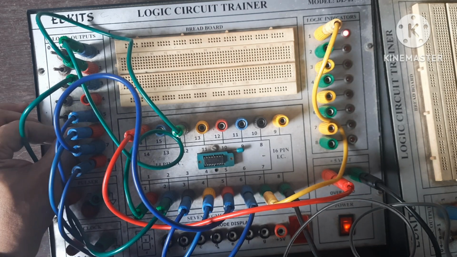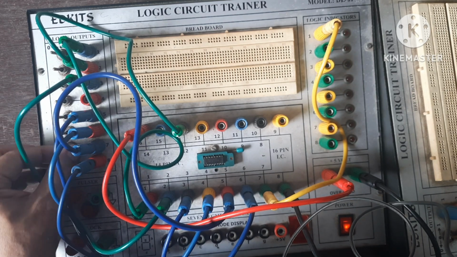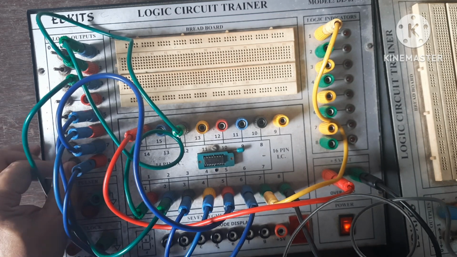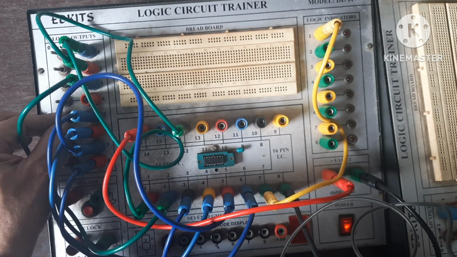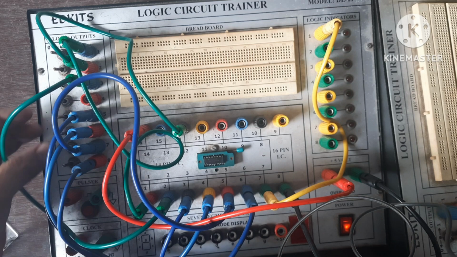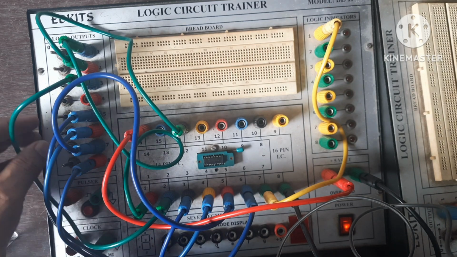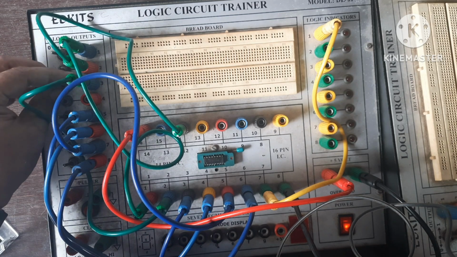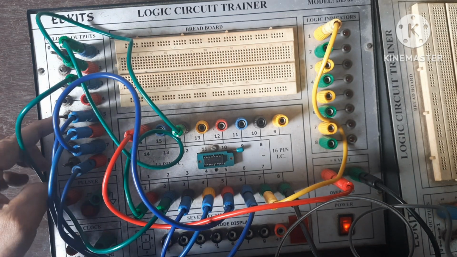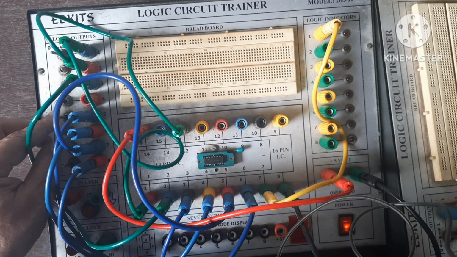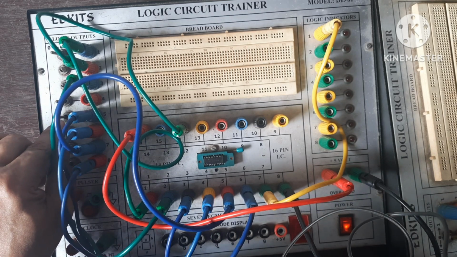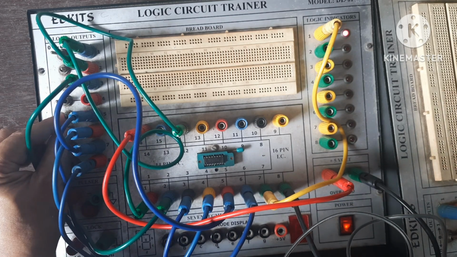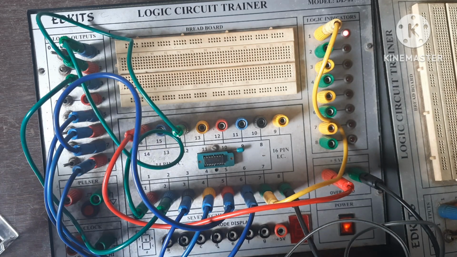Only this data will be transferred. If you will try to control the other, it will not affect. And the last, when both are high, then this data will be transferred at the output. Since now it is 0, output is 0. When it is 1, output is 1.